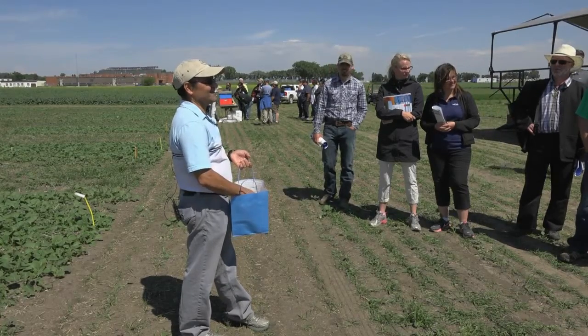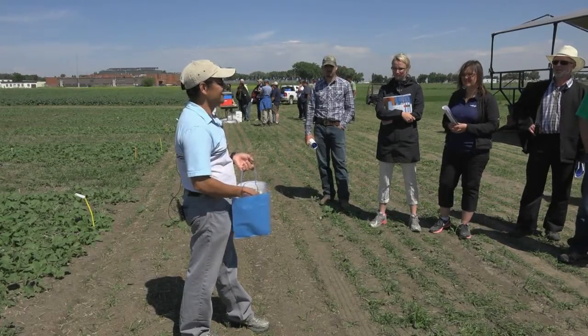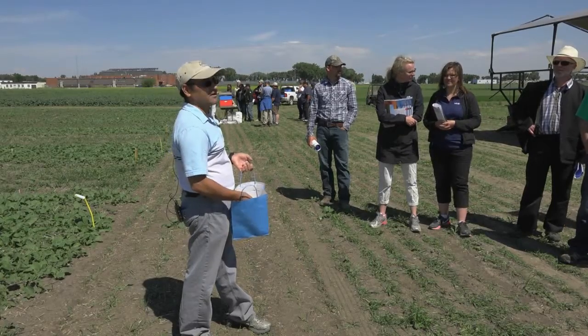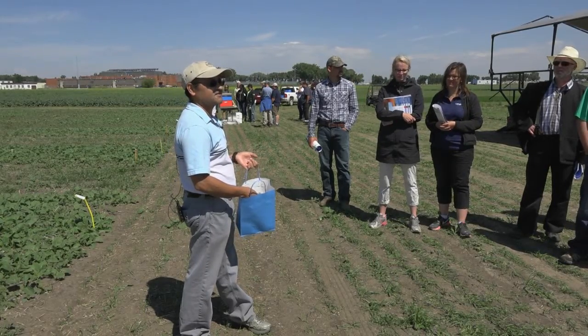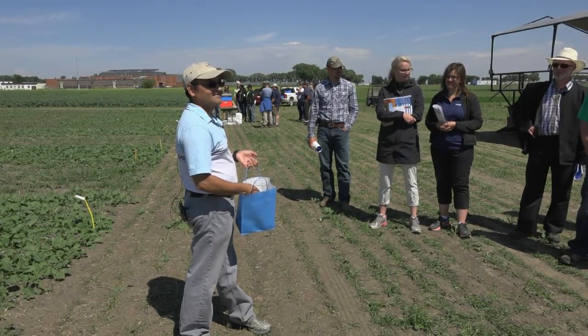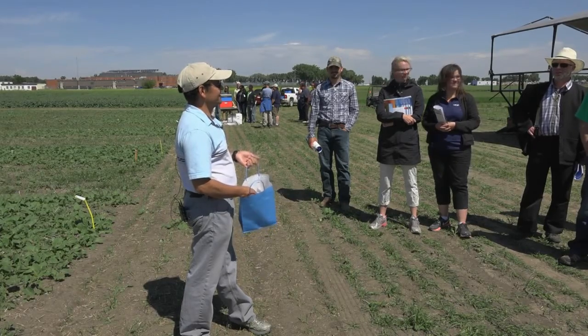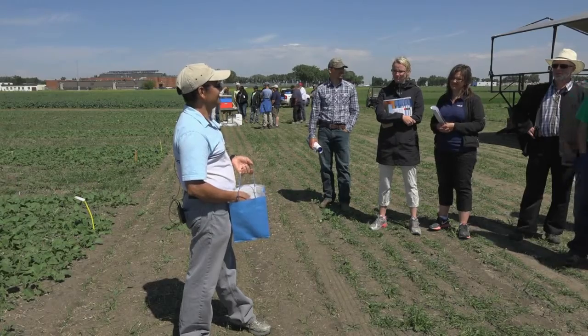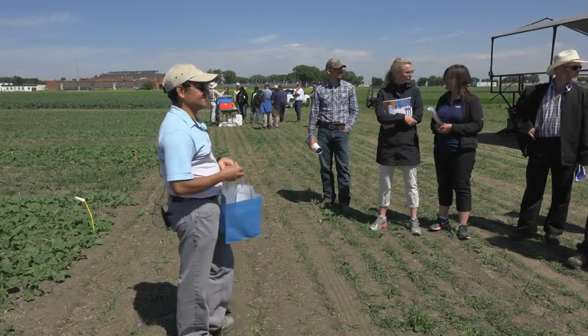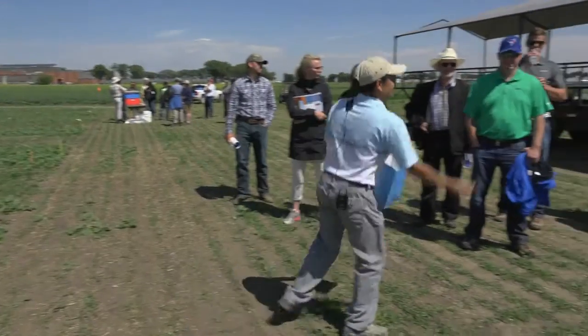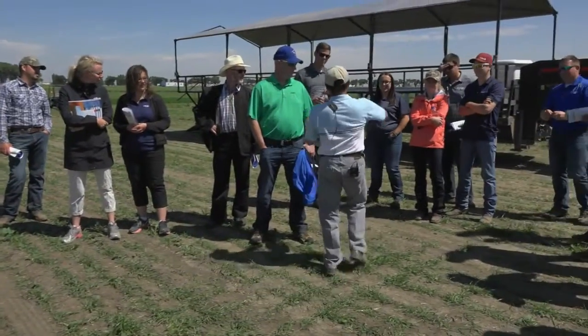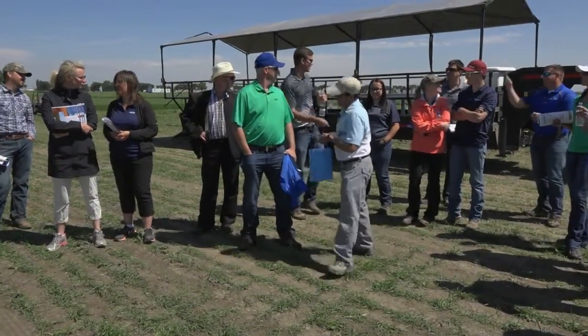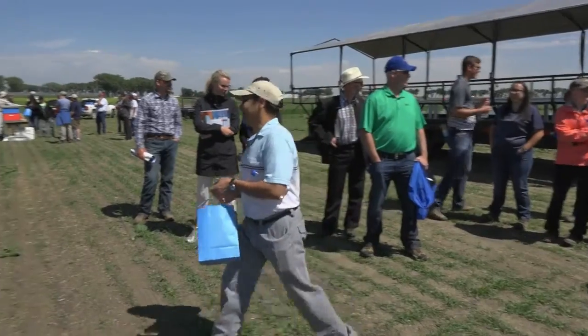Anybody would like to venture a guess? 2 to 3 per cotyledon. 2 to 3 flea beetles per cotyledon. 25%. There we go. But you also get a consolation.